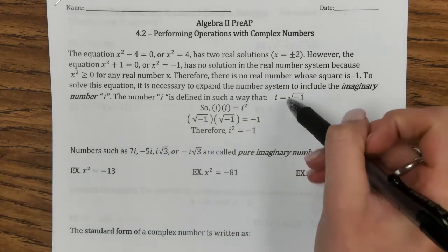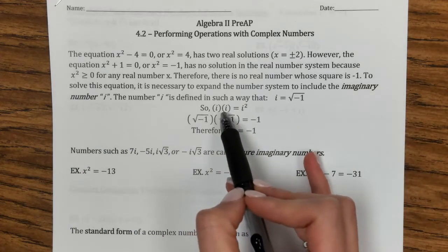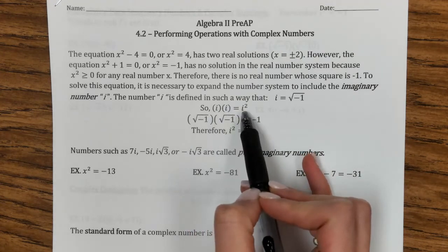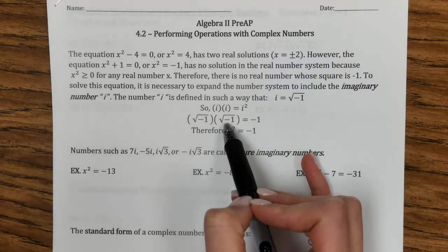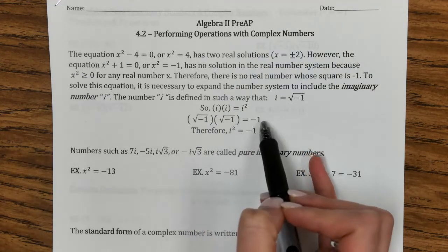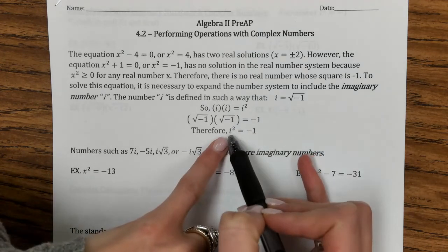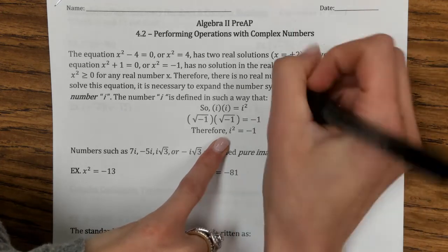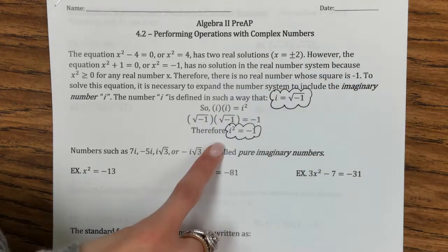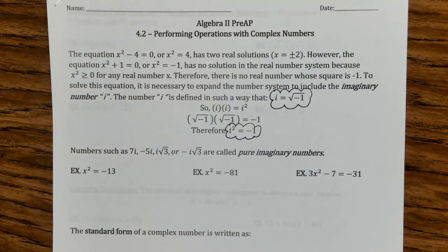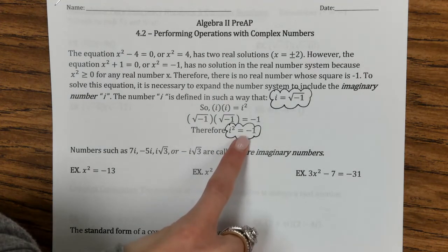So the square root of negative 1 would just be i. So with that, if you were to take i squared, you're basically doing the square root of negative 1 times the square root of negative 1. And you know that when you take the square root of a number times itself, it just leaves you with that number under the radical. So i squared will equal negative 1. These two are important, and that's what you'll use most of this lesson. Okay? So the square root of negative 1 is i, and then i squared is negative 1.